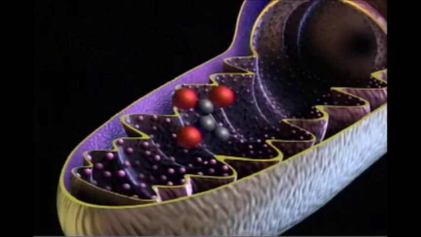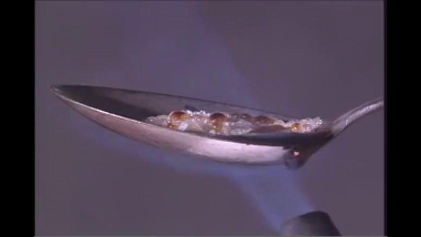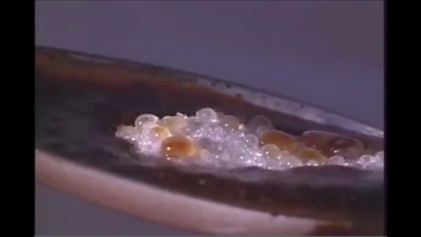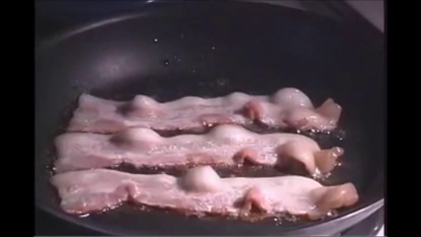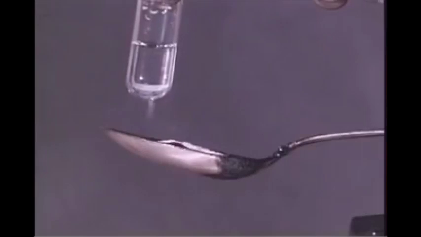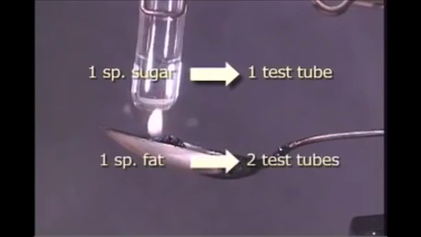First, mitochondria take in molecules derived from food, molecules with lots of chemical bond energy, the breakdown products of sugars and fats. Sugar contains enough chemical bond energy to burn with a hot blue flame. Fat contains even more. Fat has about twice the energy content of sugar. If you can boil 1 test tube of water on a spoonful of sugar, a spoonful of fat will boil two.